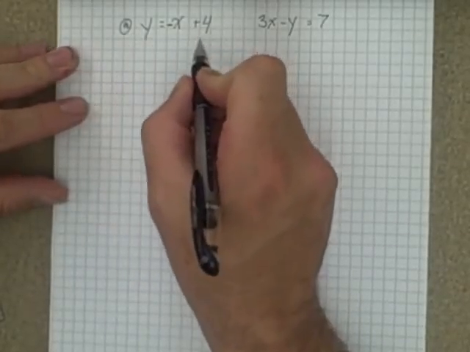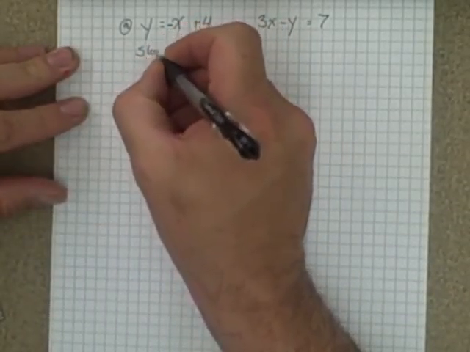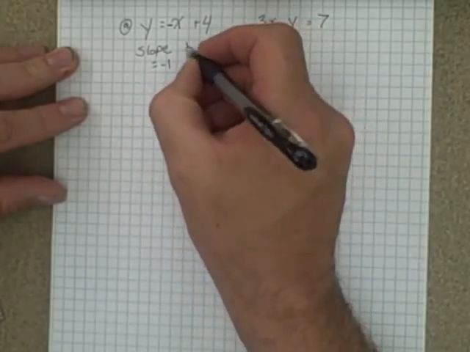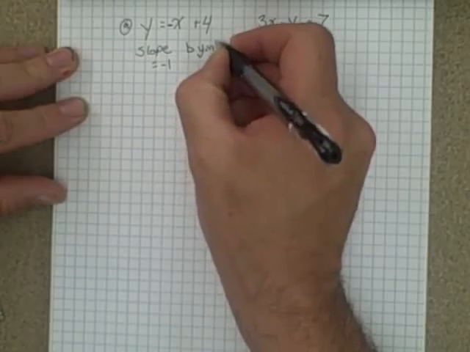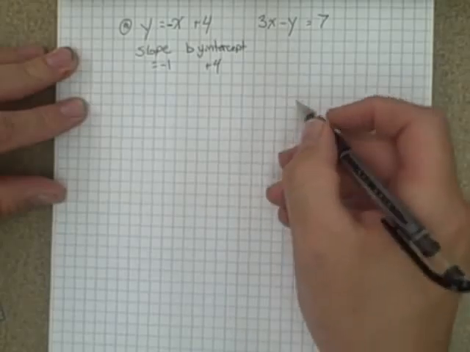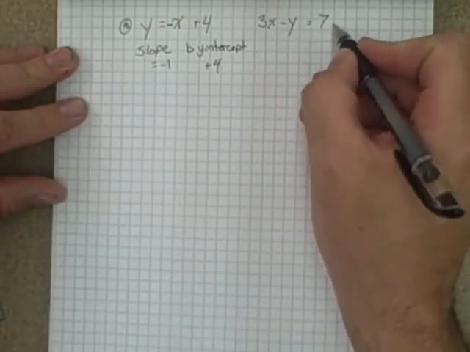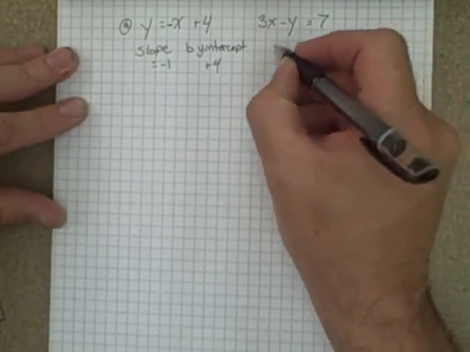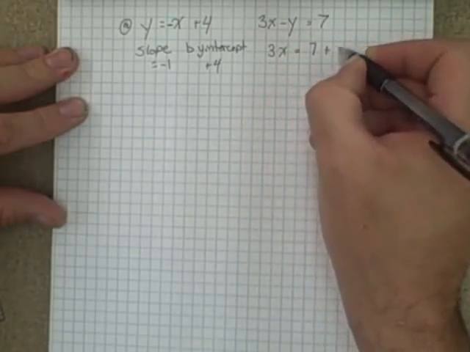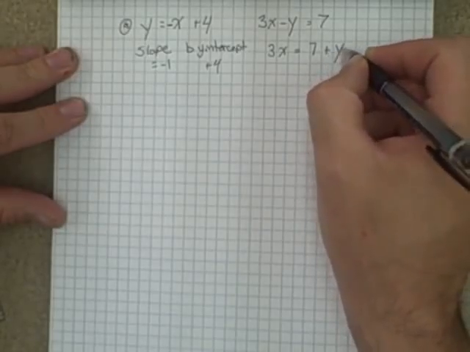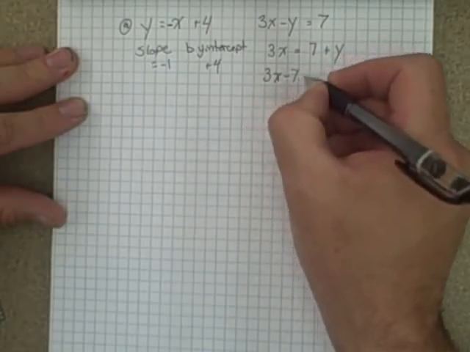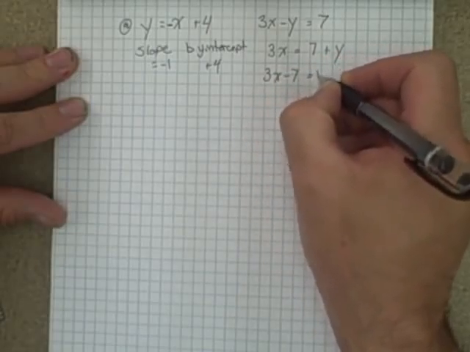So this first one is already in the right form, so the slope is equal to negative 1, and b, or the y-intercept if you like, is positive 4. Here I'm going to move the y over to this side. So I get 3x equals 7 plus y. Then I'll subtract 7 from this side. So 3x minus 7 equals y.